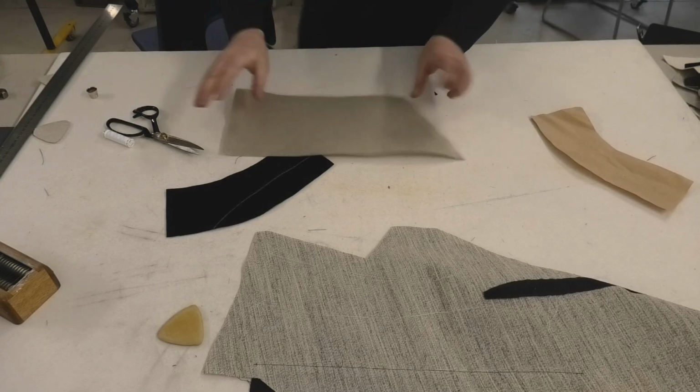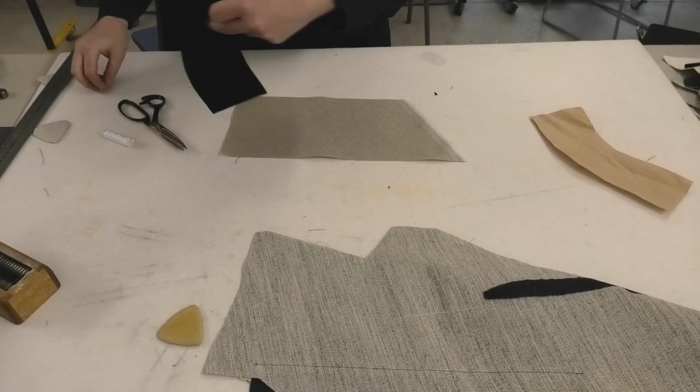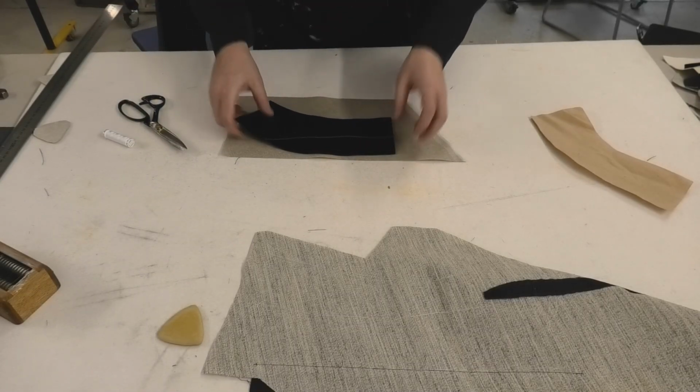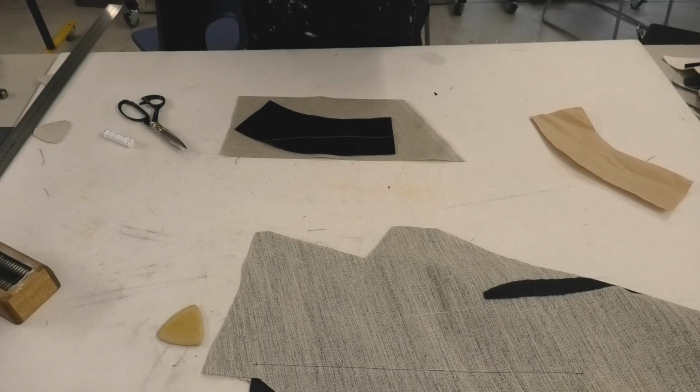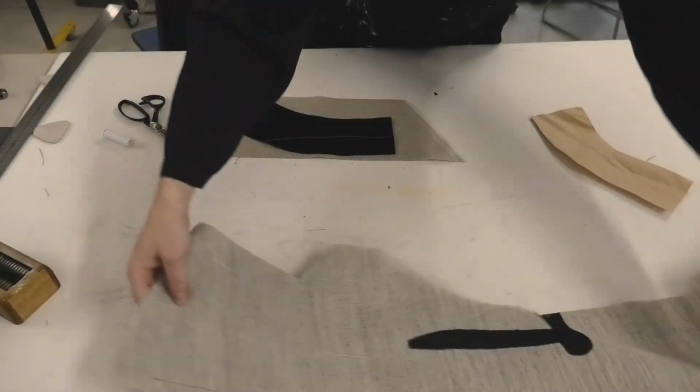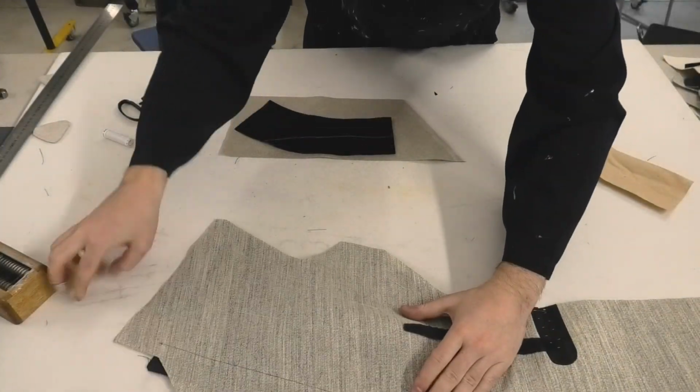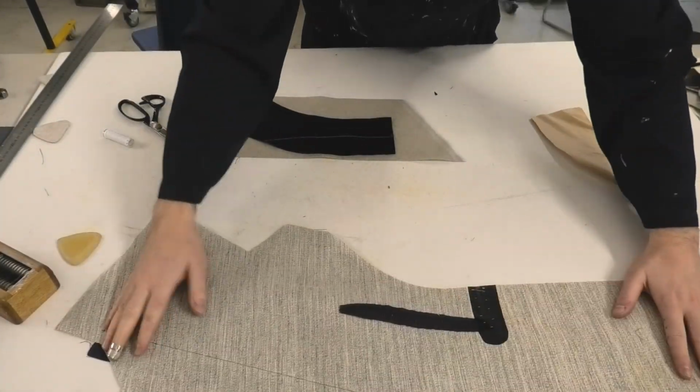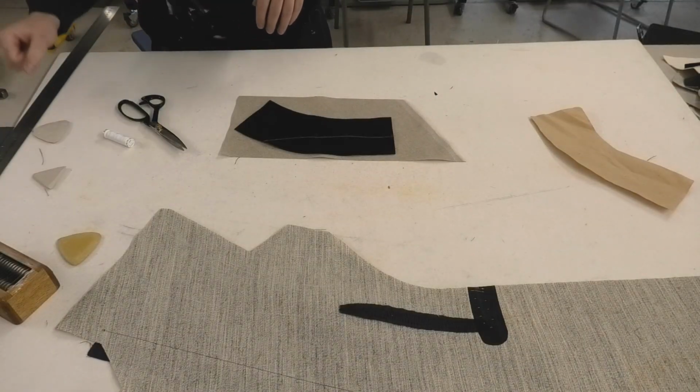Okay, so one wonderful thing about this collar canvas is that it's super pliable when it's wet and when it's hot, and then when it dries it goes really firm and crisp. We're going to use those properties to our advantage.